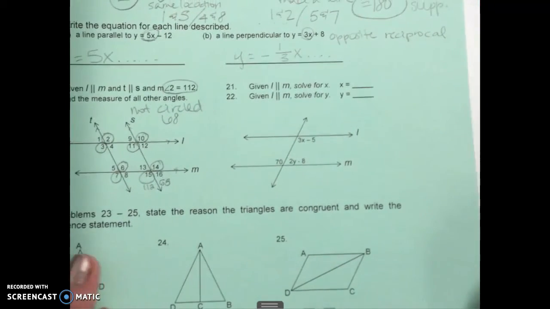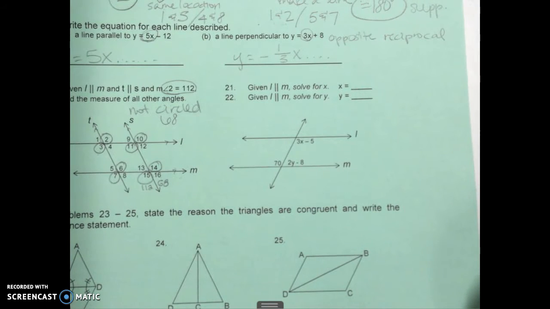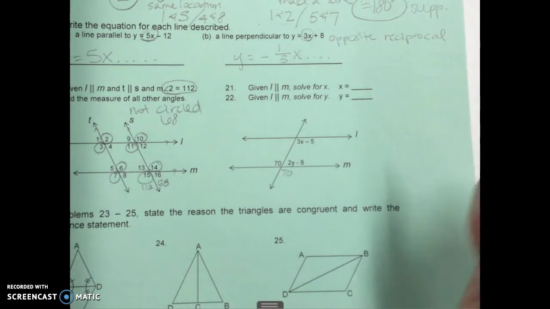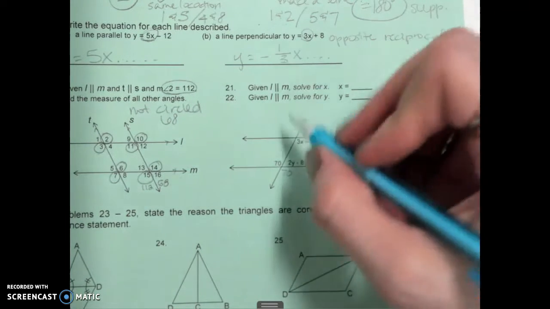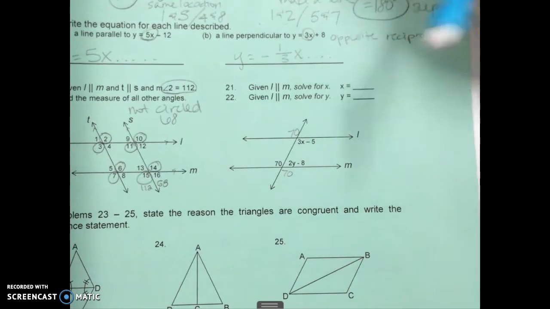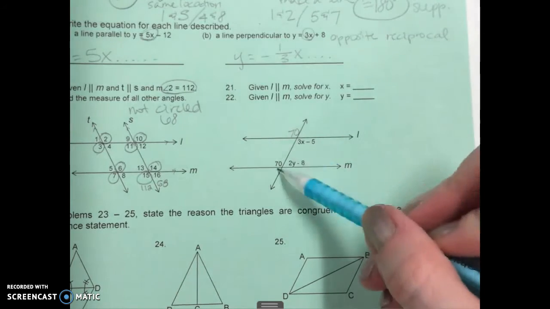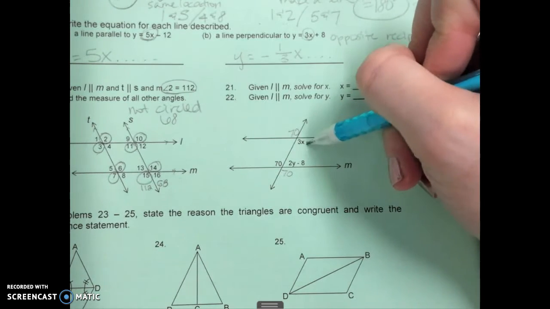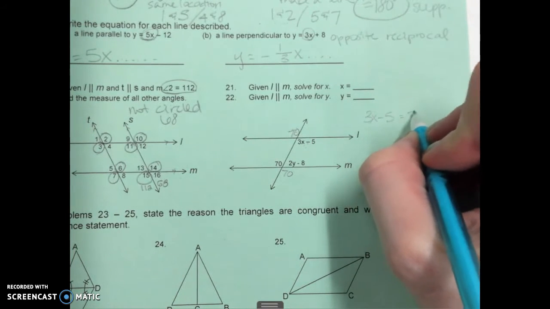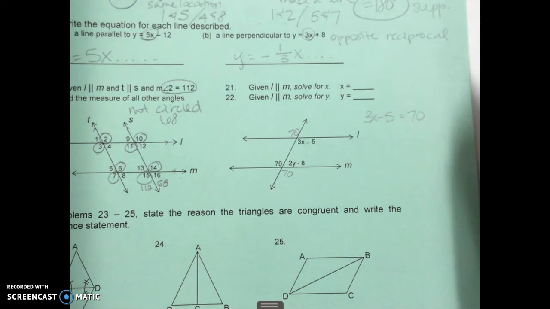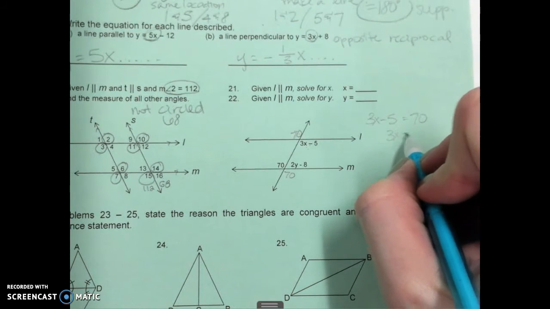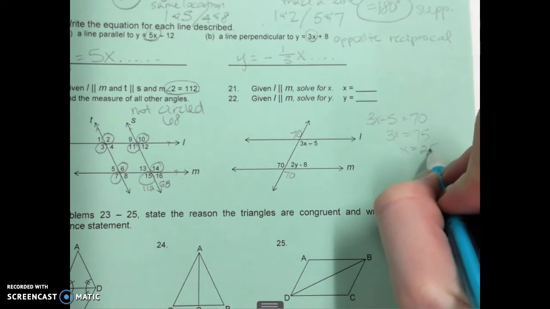Number 21, given that I have parallel lines solving for x, if this is 70, then this is 70 because those are vertical angles. And if this is 70, then this is 70 because those are corresponding angles, which means that this has to be 70 because those are vertical angles and are congruent. So 3x minus 5 has to equal 70. And then when you solve for x, you add 5 to both sides. 3x equals 75 and x equals 25.